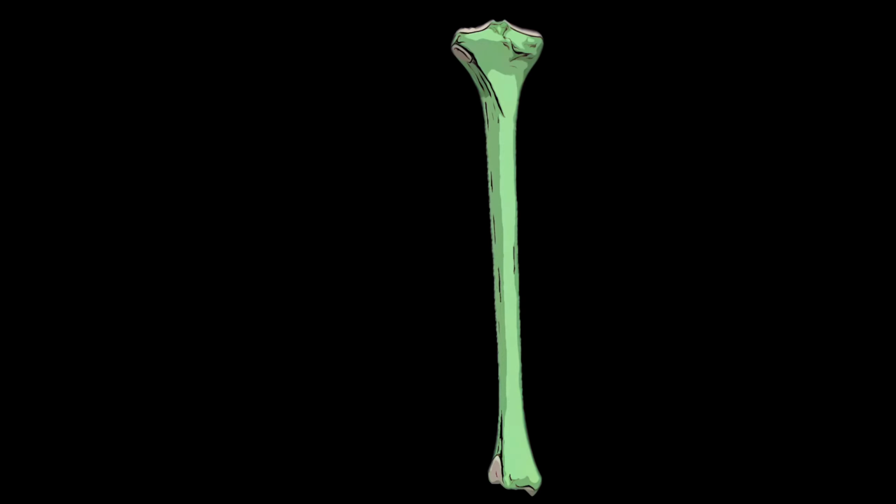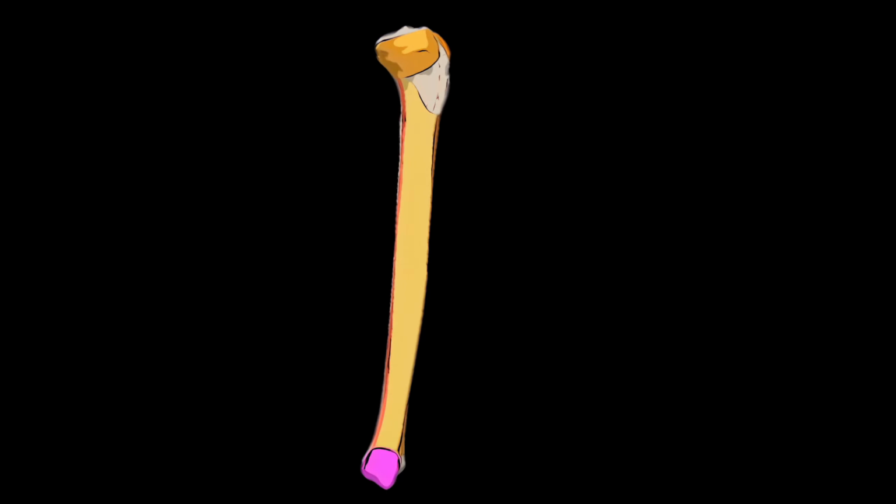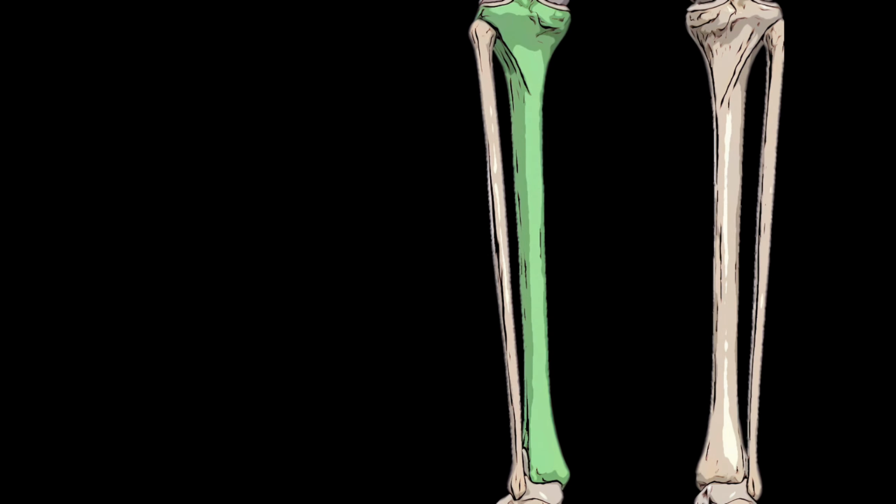The inferior articular surface of the tibia is located on the distal end of the tibia where it articulates with the talus. It is concave anteroposteriorly and broad anteriorly. Also located at the distal end of the tibia is the medial malleolus of the tibia. The medial malleolus is a pyramidal projection on the medial side of the ankle that articulates with the medial surface of the talus. Next, we will review the fibula.